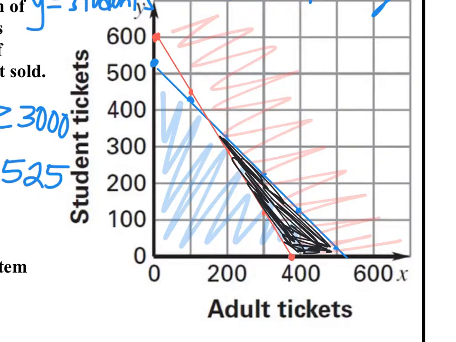I see a couple points. 400 and 100. 400 adult tickets, 100 student tickets. That's in the black area, so that works. You could do, and any of the points in here work. I know it's hard to pick out some that work perfectly. 300 and 200 would work. So as long as a point is in that black shaded area, that works.